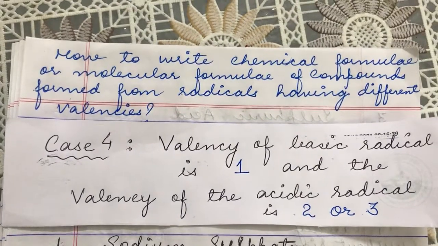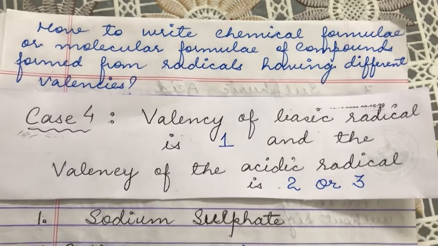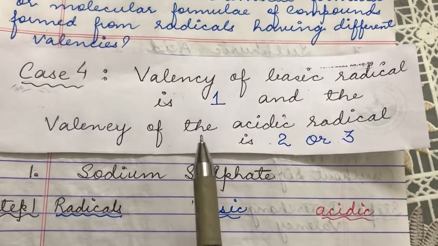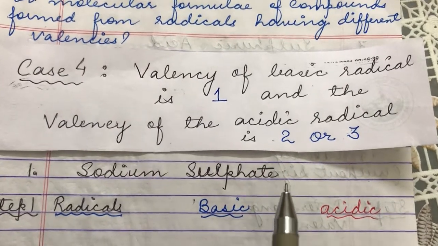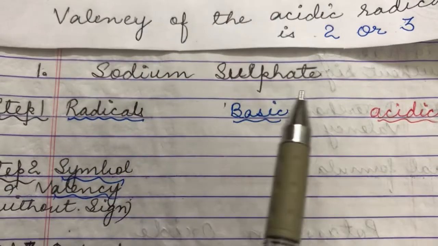Hello students, let us learn how to write the chemical or molecular formula of compounds formed from radicals which have different valencies. Here we are taking the case where the basic radical has valency 1 and the acidic radical has valency either 2 or 3. Let's take the first example, sodium sulfate.